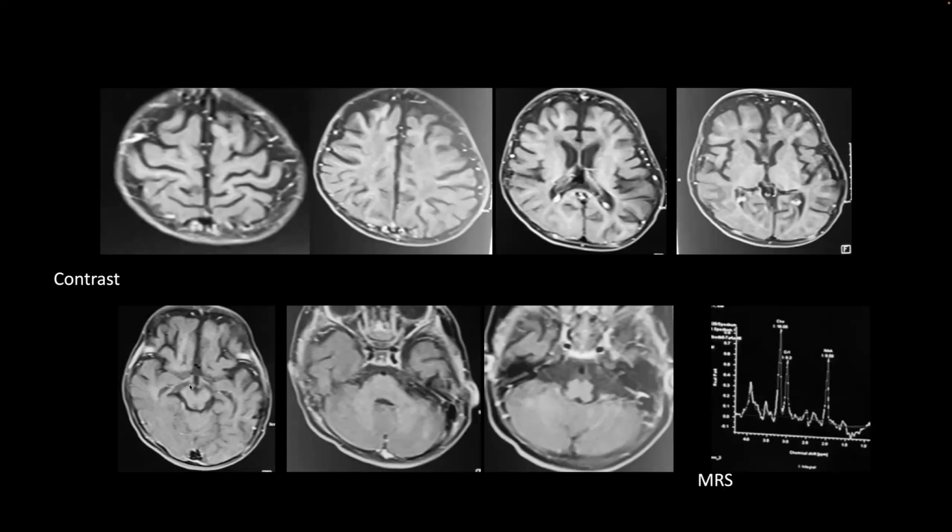So contrast doesn't demonstrate any significant enhancement. Spectroscopy, there was mild elevation of a choline peak, but I think the child was, what was the age, Pritija, at the time of scan, any idea? This scan was done at 6.5 months of age. Okay, so 6.5 months, again, the gradient is from the NAA to choline, but it was slightly elevated. But again, no significant lactates or other peaks on the spectroscopy.